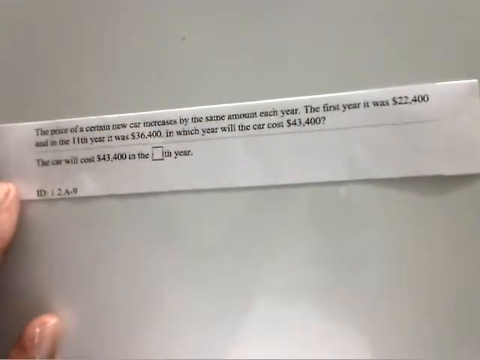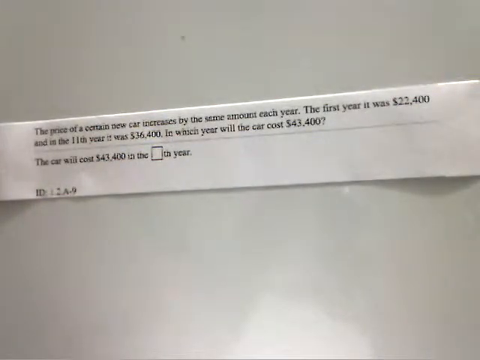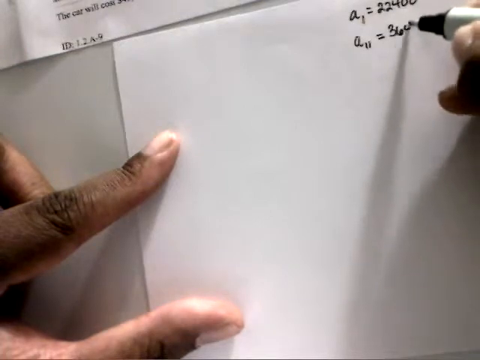the price of a certain new car increases by the same amount each year. The first year it was $22,400, and in the 11th year it was $36,400. In which year will the car cost $43,400? Now let's look at what we already know in this problem. We know the first year, that's A sub 1, is $22,400. Okay. The 11th year, which is A sub 11, that's $36,400.